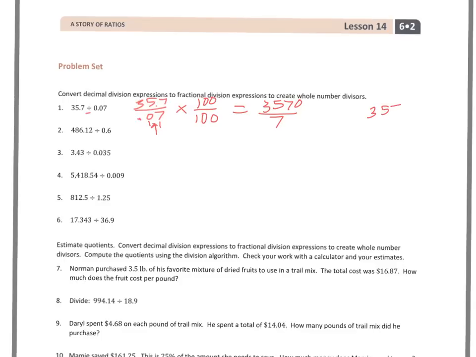Now that I have that, I can divide these out. I can say 3,570 divided by 7 using my division algorithm. And it's much easier to do that than to keep it in decimal form. So I'm going to end up with 510. I'm noticing that in the directions I don't have to solve this, but I wanted to solve it to show you that once we get it changed, it's still going to be the same answer, and it makes it a little bit easier to manage.